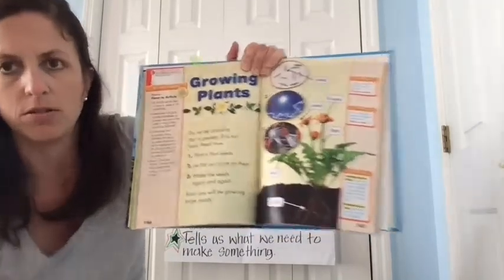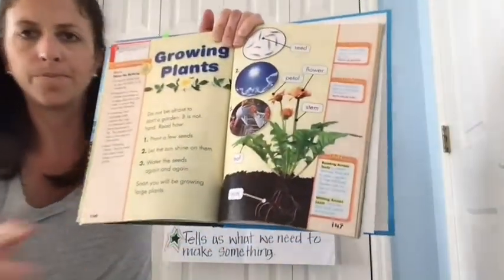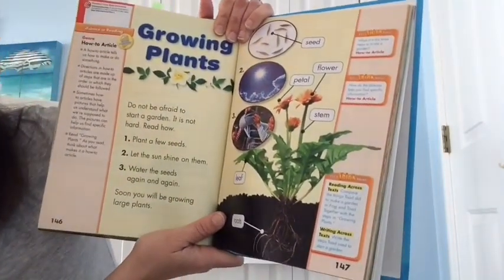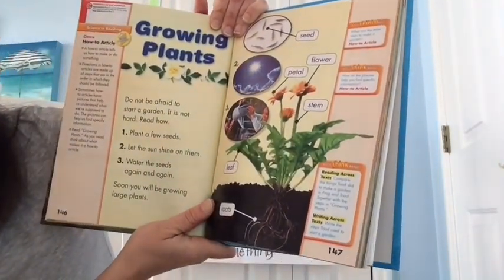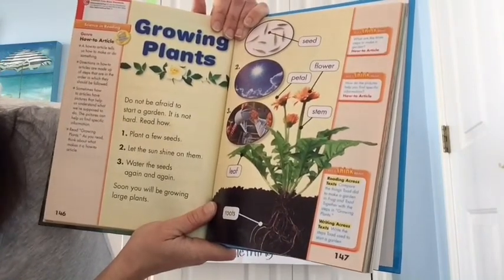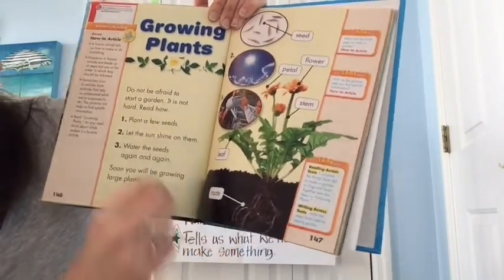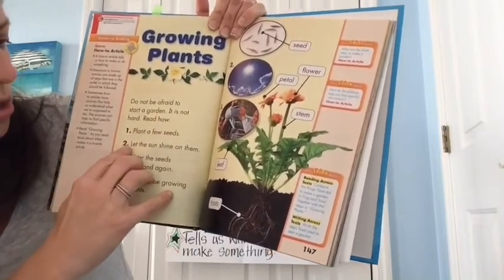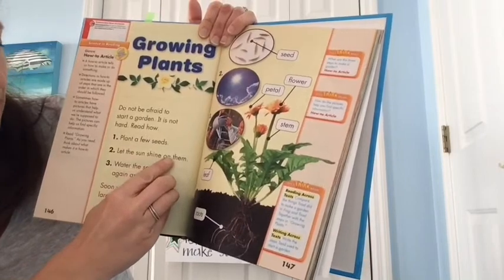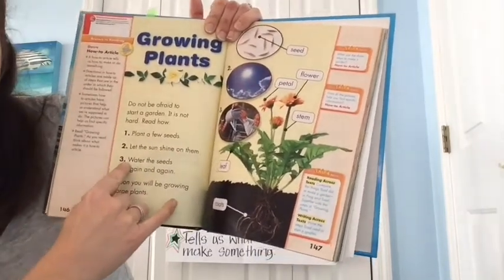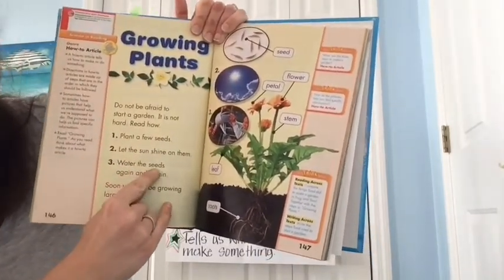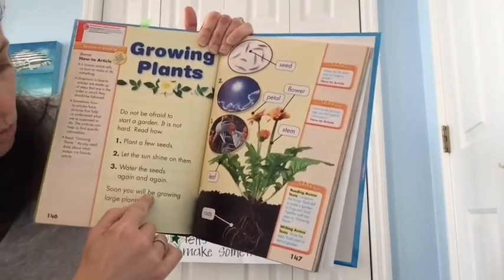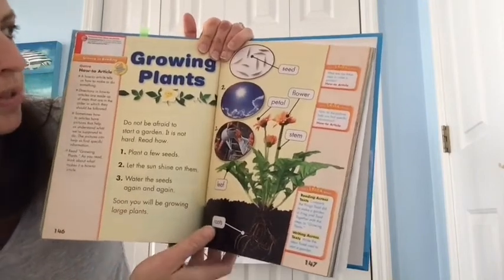So let me get a little bit closer. All right, back to the title, Growing Plants. Do not be afraid to start a garden. It is not hard. Read how. 1. Plant a few seeds. 2. Let the sun shine on them. 3. Water the seeds. Again and again. Soon you will be growing large plants.